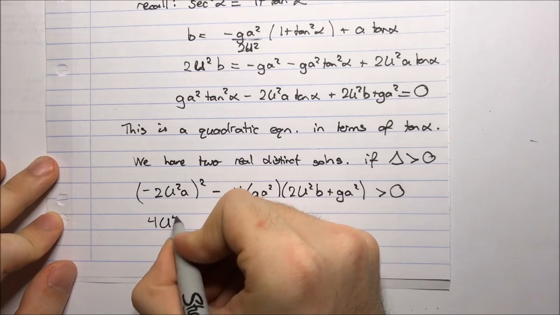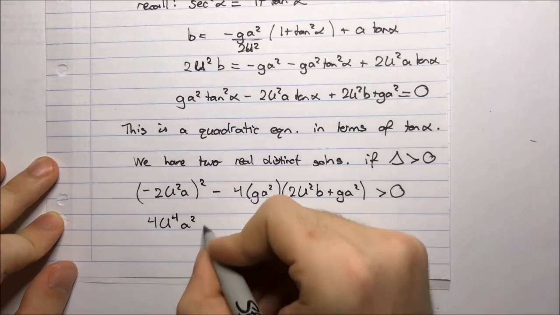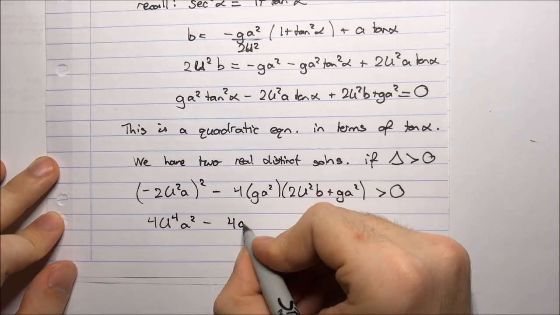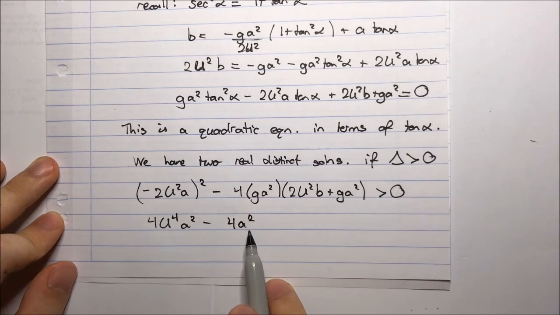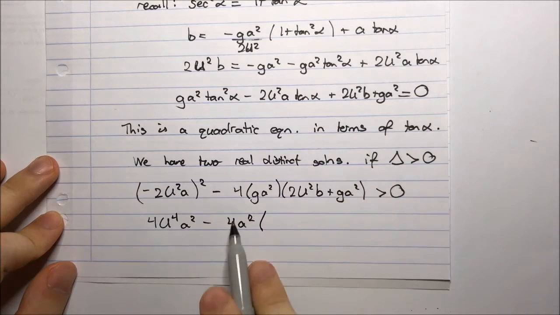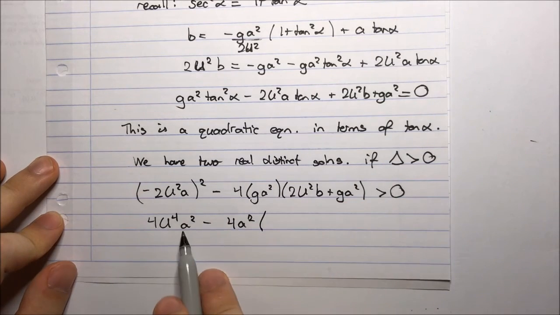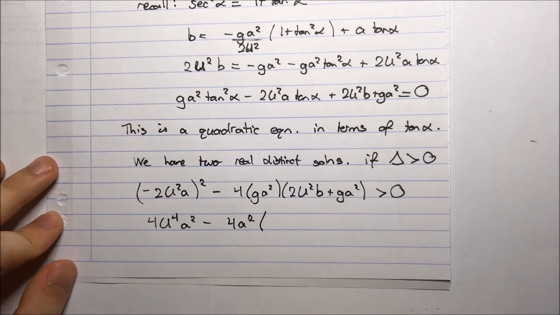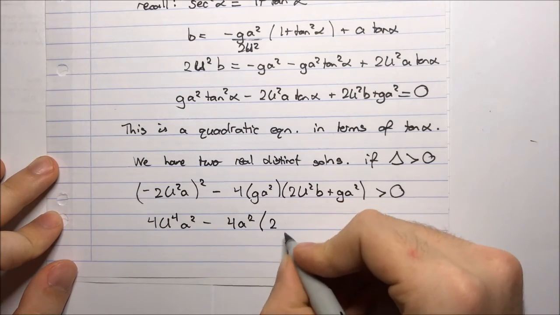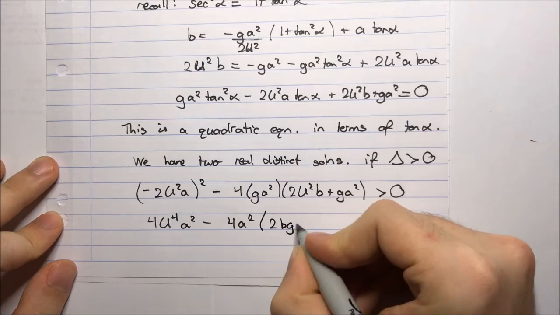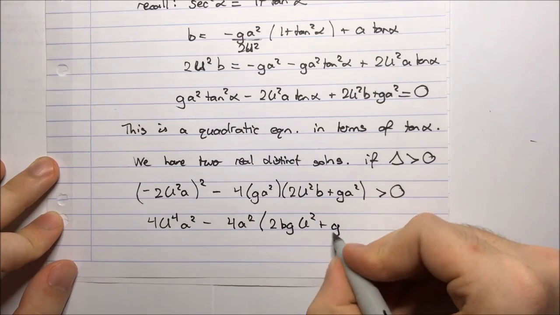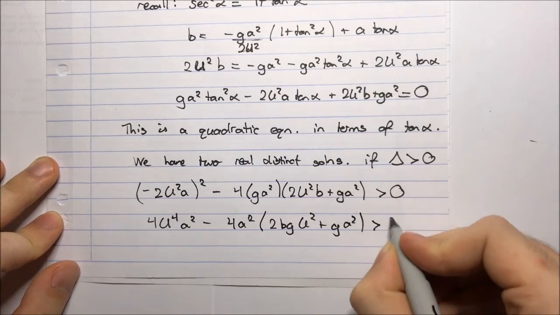We have 4u to the 4 a squared minus 4. Now I'm going to leave a factor of 4a squared out here and just distribute the g through. And the reason is because I see that I'm going to be able to cancel a 4a squared here. So distributing just the g through here, I get 2bg u squared plus g squared a squared greater than 0.